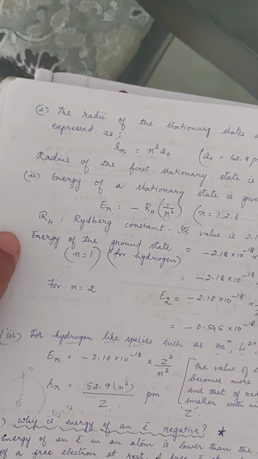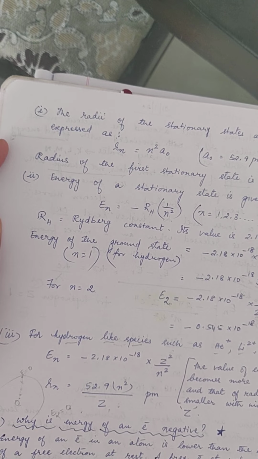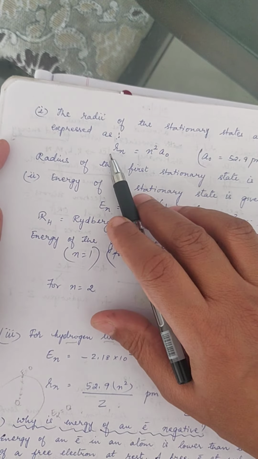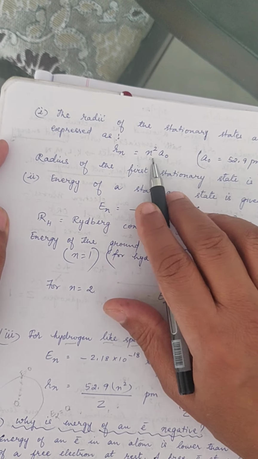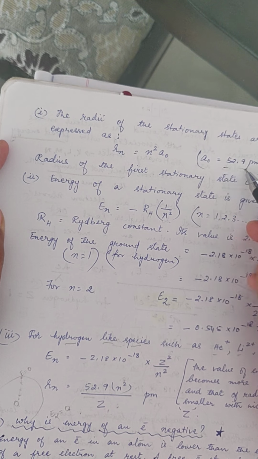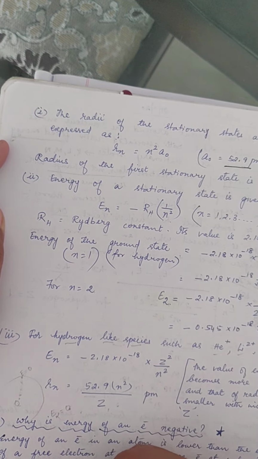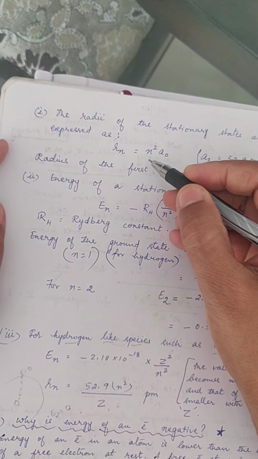Now let us see what is the radius of the stationary state. Radius of an orbit, say nth orbit, is equal to n square into a naught. The value of a naught has been found to be 52.9 picometer. So radius of the first stationary state is found to be 52.9, that is, n is equal to 1.